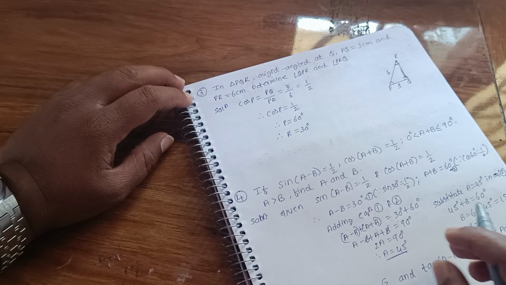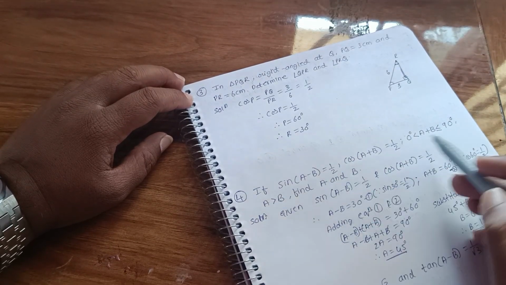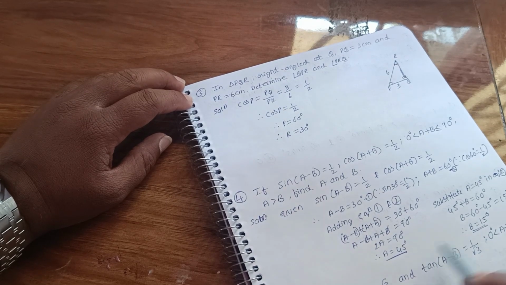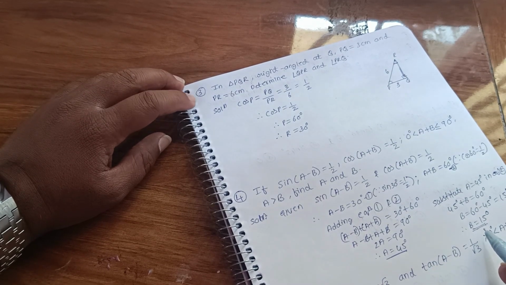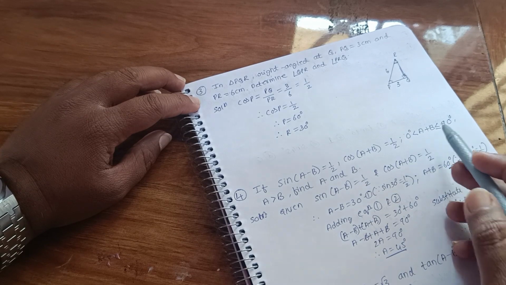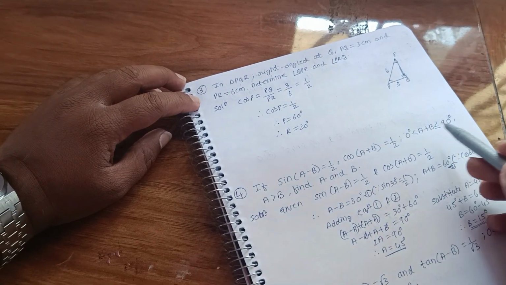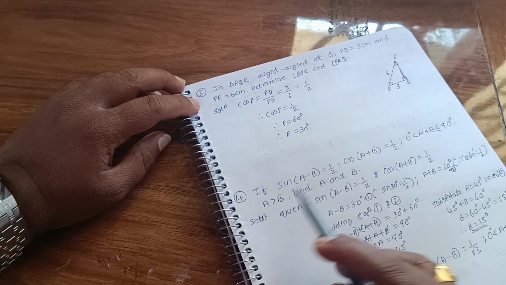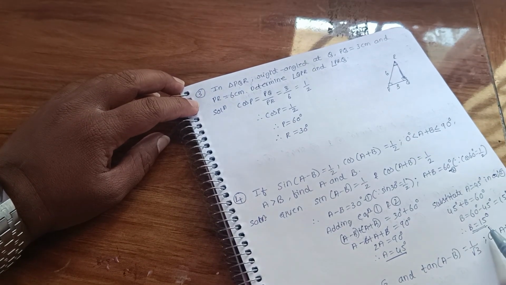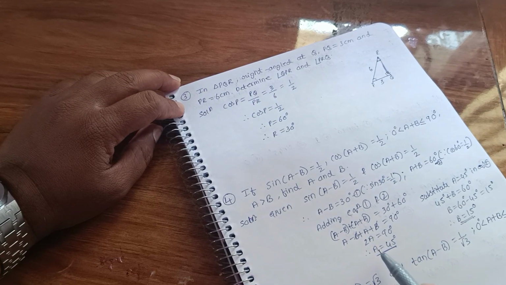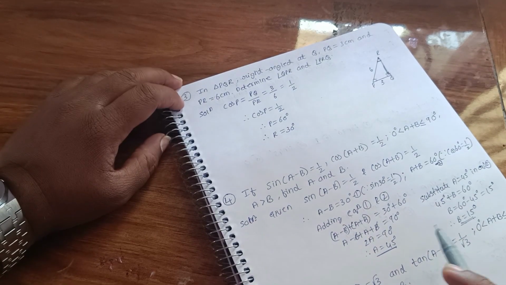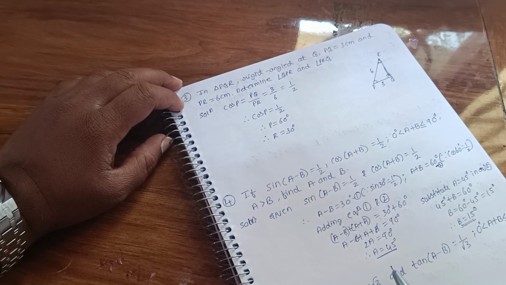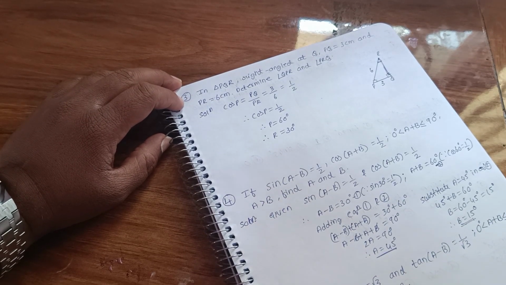We need to check whether the specified conditions are satisfied. A plus B is obviously greater than 0. A plus B is 60 degrees, which is greater than 0 and also less than 90 degrees. The first condition is satisfied. Next we have to check whether A is greater than B. Yes, A is 45 and B is 15, so A is greater than B. Hence both conditions are satisfied and we got the angle values, A as 45 and B as 15 degrees.